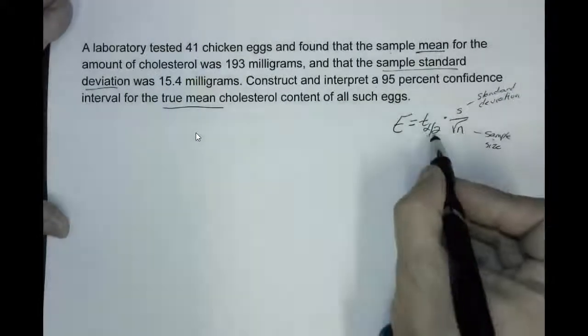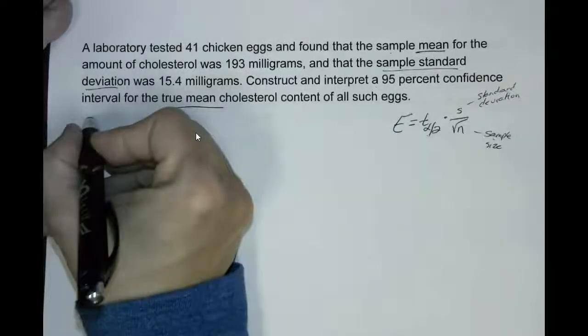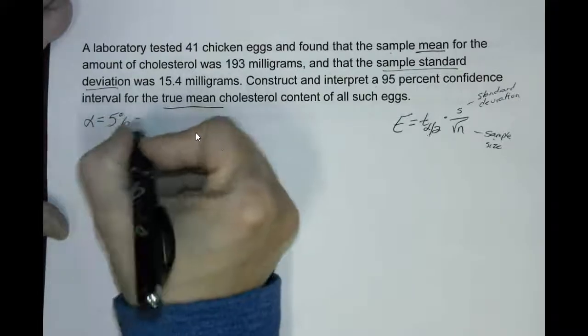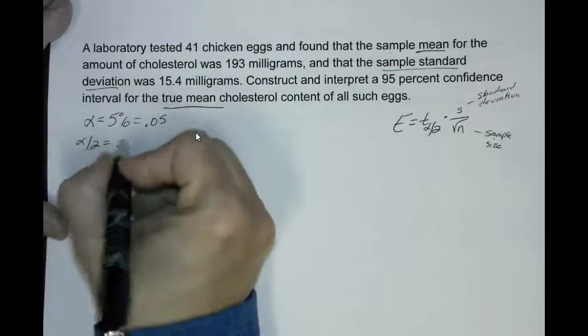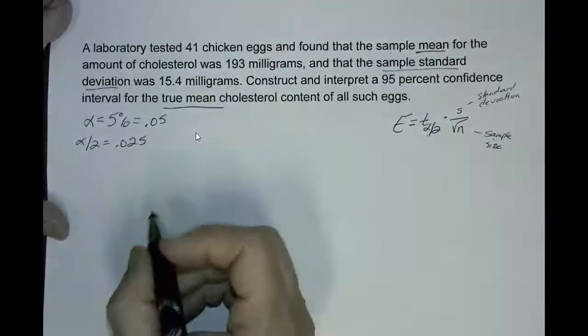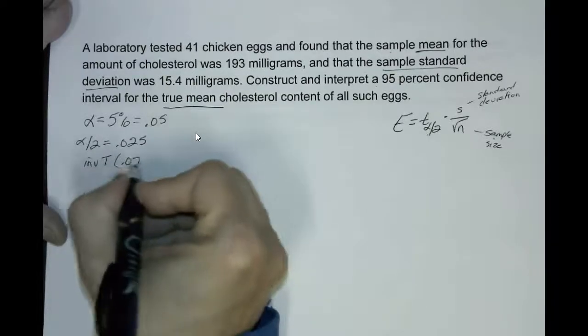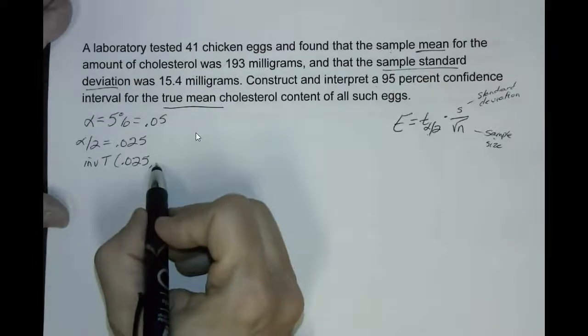Okay, so to find our T alpha over 2, we have 95% confidence, so that means our alpha is 5%, which is 0.05. Alpha over 2 is 0.025. So on our calculator, we're going to use inverse T with 0.025, and then our degrees of freedom is going to be N minus 1.